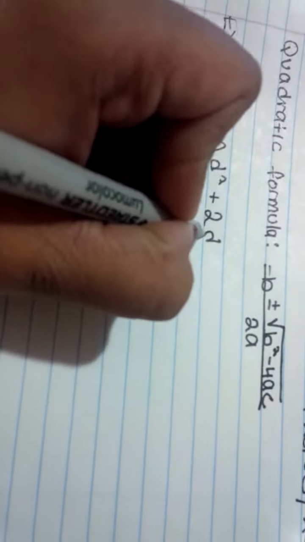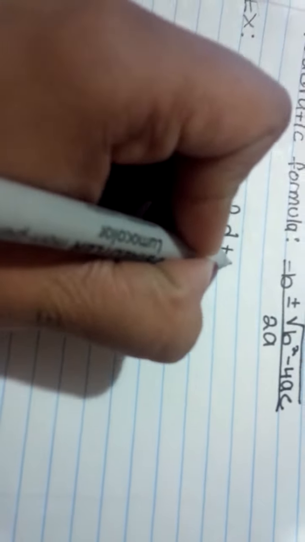So let's start off with an example. Let's do h equals negative 0.2d squared plus 2d plus 0.3.